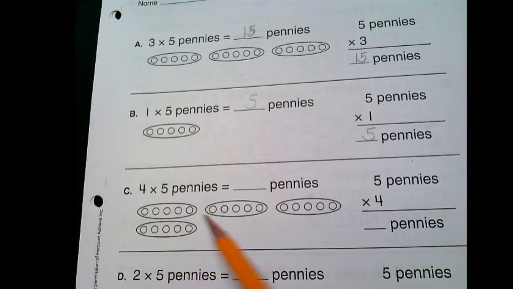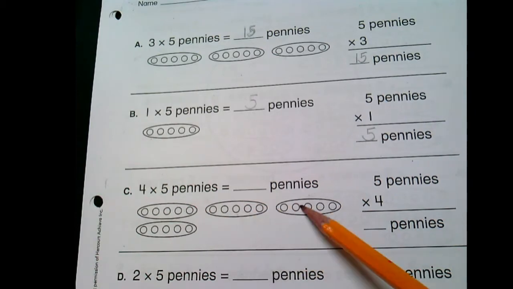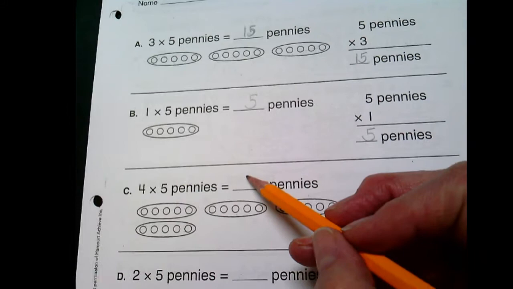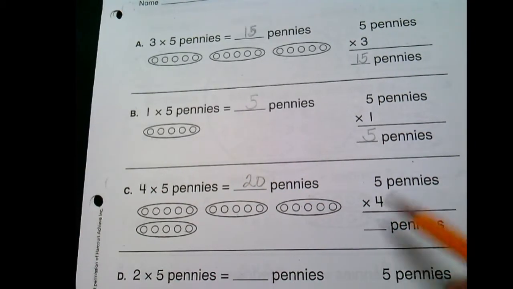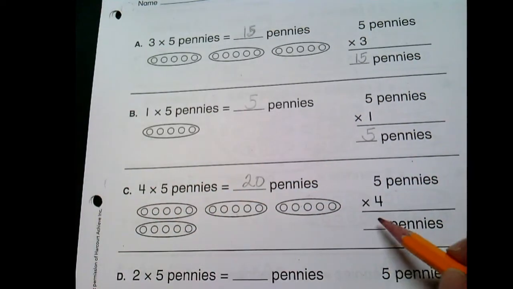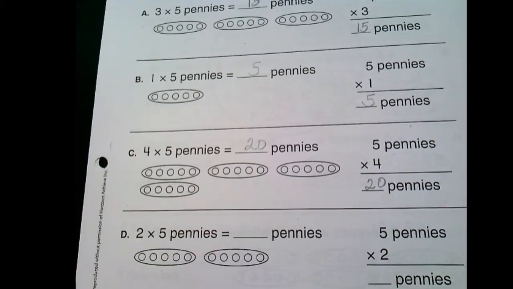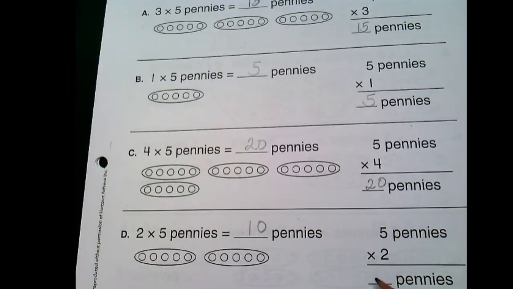What about for C? 4 times 5 pennies. You can count by 5s, 5, 10, 15, 20. Again, we want to get memorizing those so that we know that 4 times 5 is 20, or 5 pennies times 4, remember they can go in either order, is 20 as well. Slide my paper up just a little bit here. How about letter D? 2 times 5 pennies. Well, that's easy. That's like a double. That's 10. Or 5 pennies times 2 is 10.